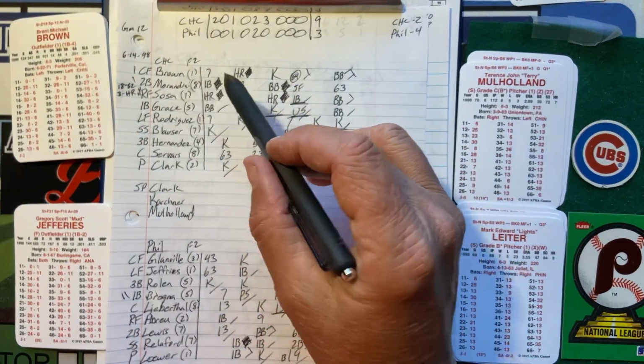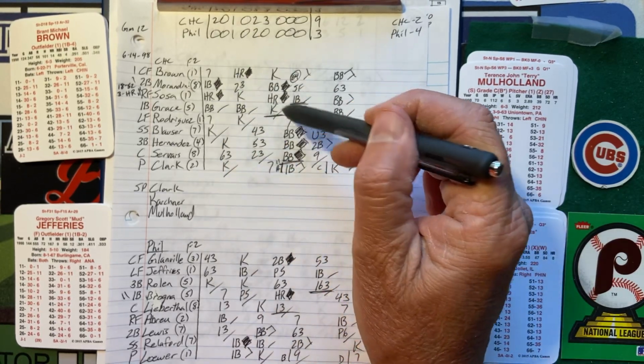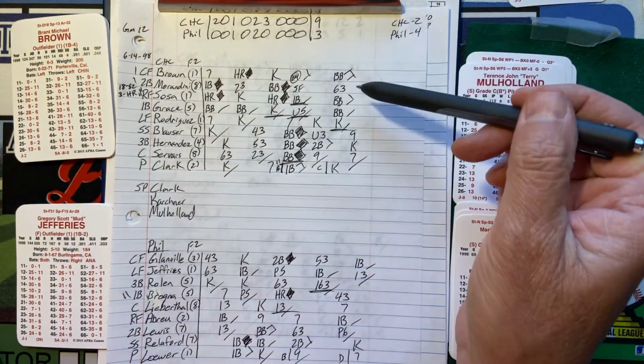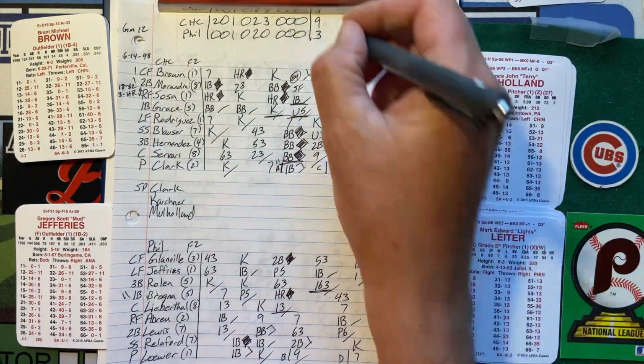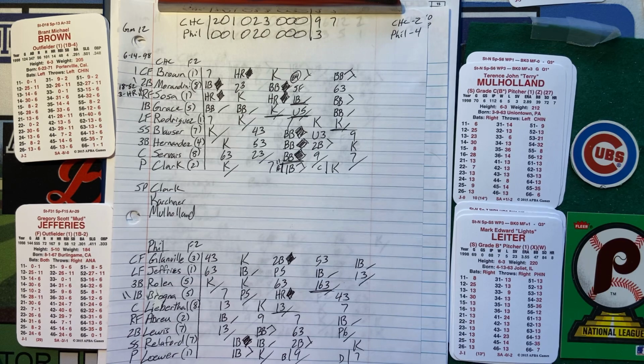Let's tally up the hits here. 1, 2, 3, 4, 5, 6, 7 hits for the Cubs, but they had 3 home runs, 2 by Sosa.